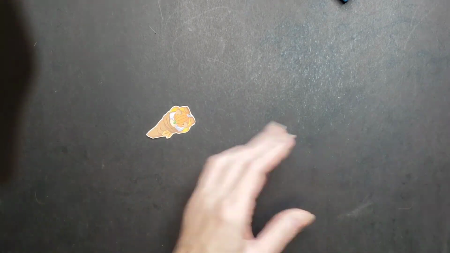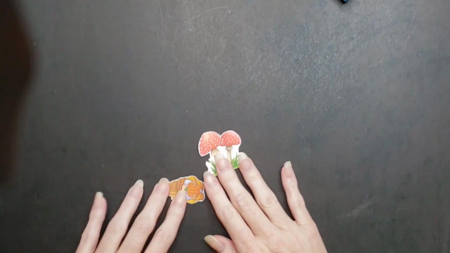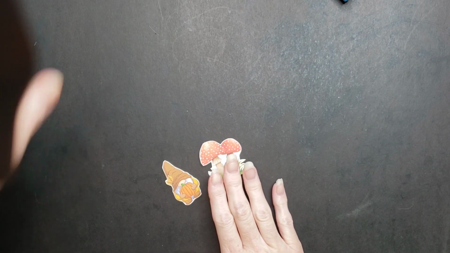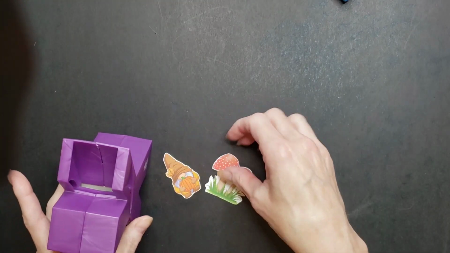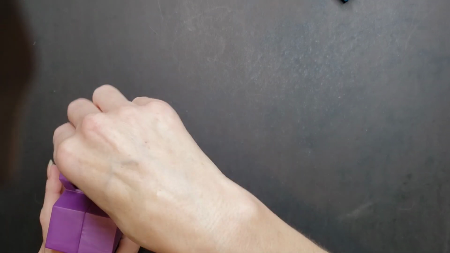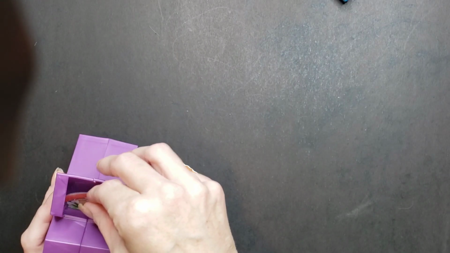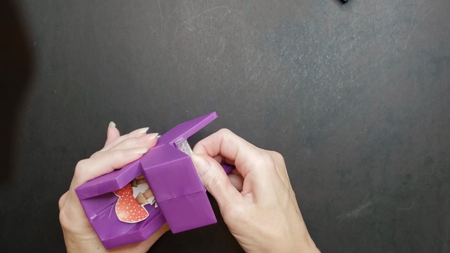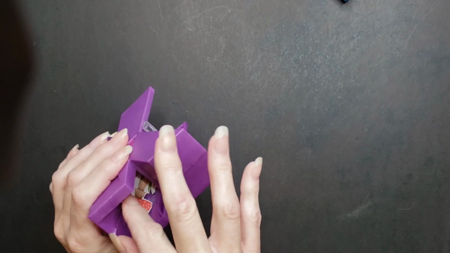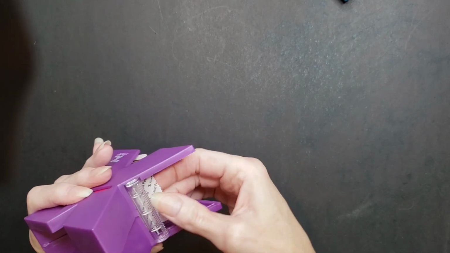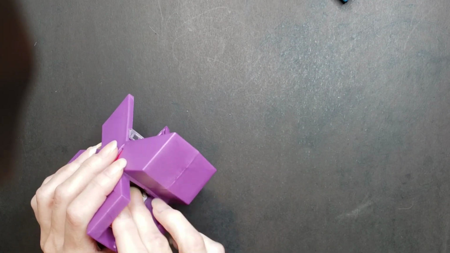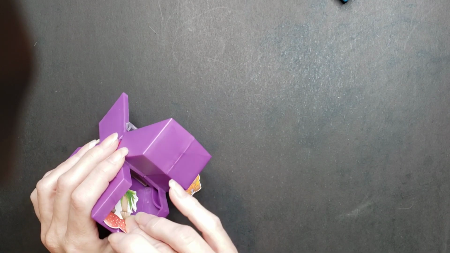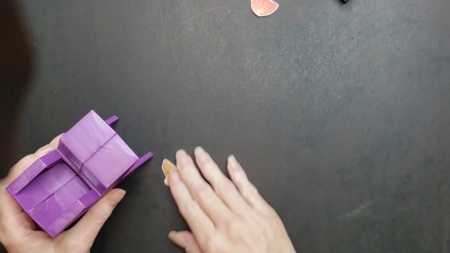Okay, so we have a gnome and some mushrooms cut out, right? So we're going to run those through the small Xyron, because there's not much sense in it with smaller images, although I think this is going to, will you fit? Oh, well, I might be able to sneak you through. Will you go through without getting damaged? Yeah, you're too big. I can't get you to catch. Damn it. That's okay. I will just use the Zig two-way marker on that.